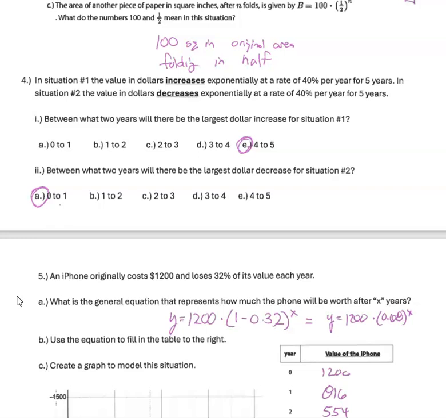When you're talking about decrease, we know, we just talked about this in the lesson, the percent change is always constant, but the overall change would be happening most at the beginning. So from 0 to 1.